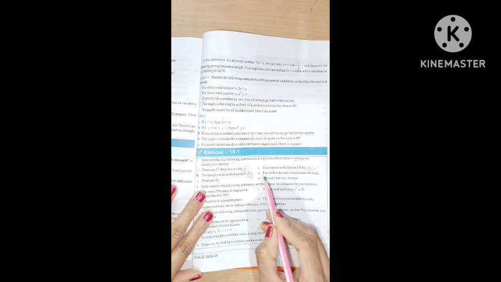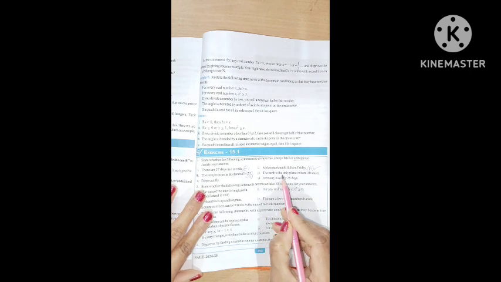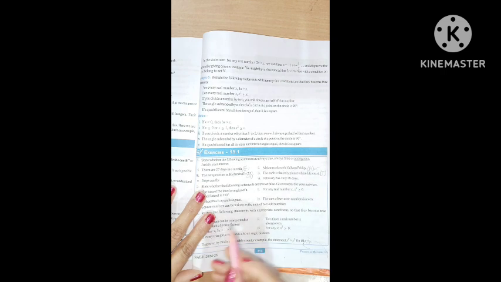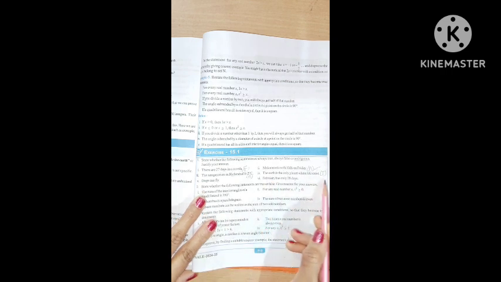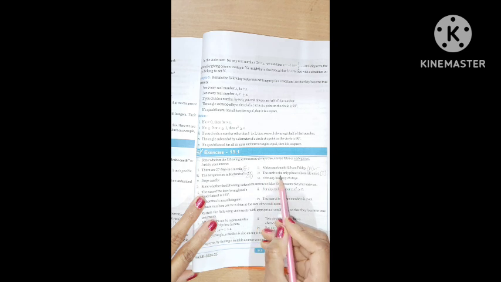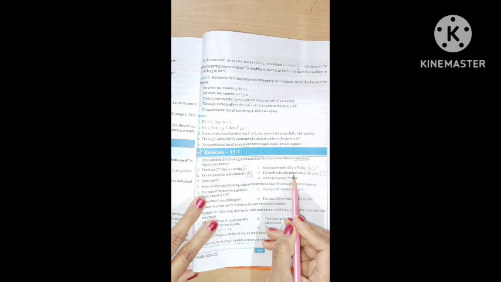Next, fourth one: the Earth is the only planet where life exists. This is a true statement. Why is it true? We can say it is always true; this is the known fact.